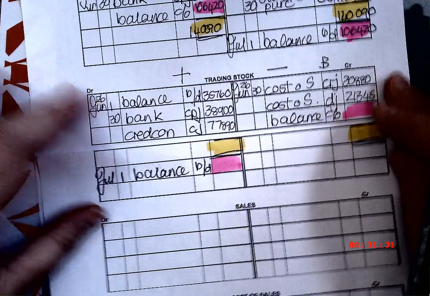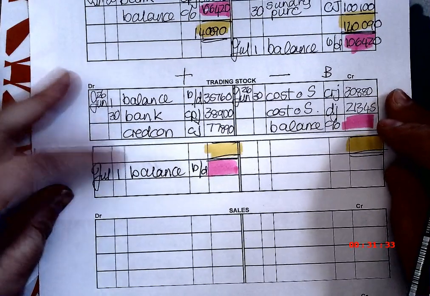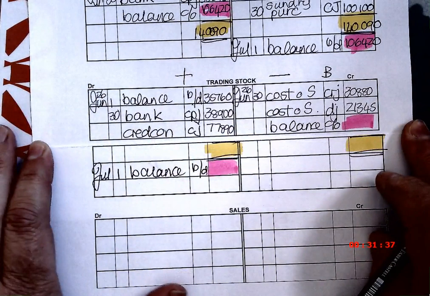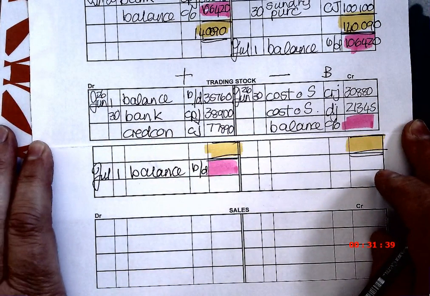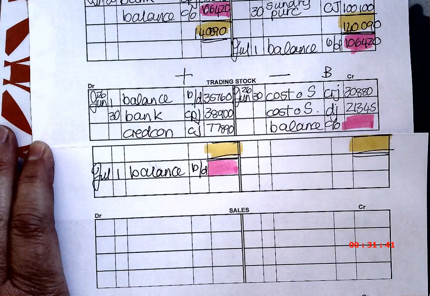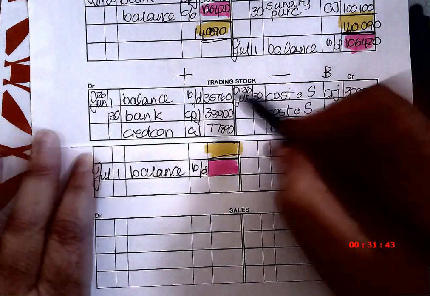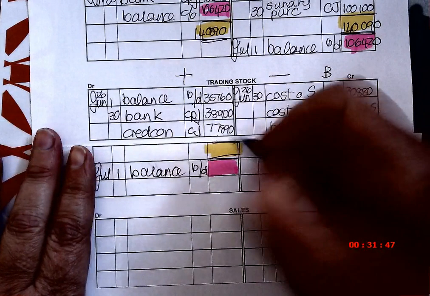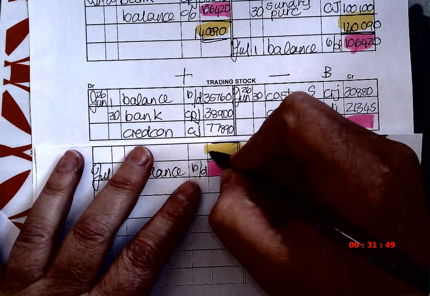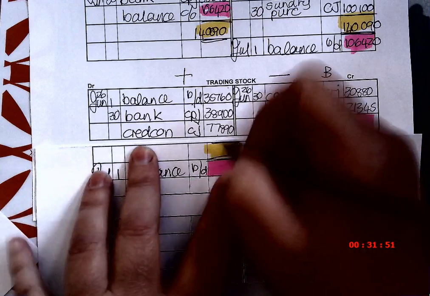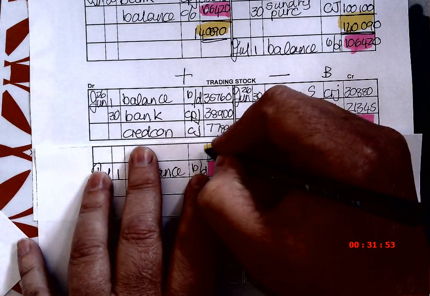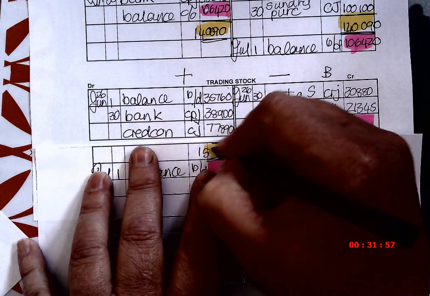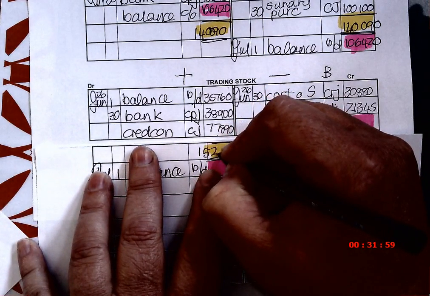And now I need to balance. What do I do? I go to the plus side, people in the back, and I plus. So I say 35 plus 38 plus 77, and that gives me 1,550.